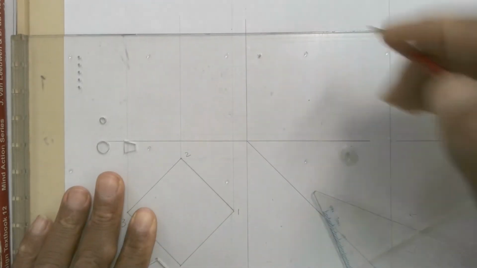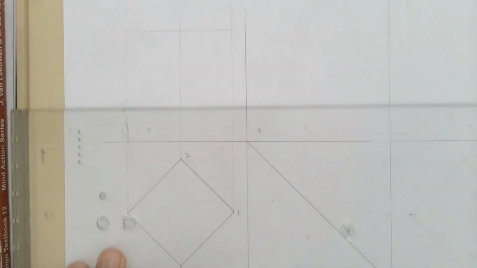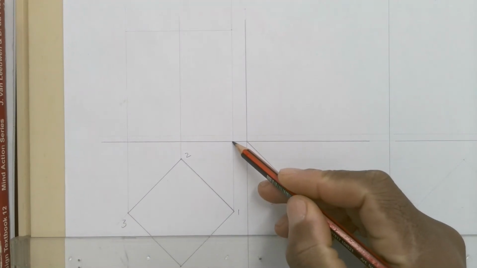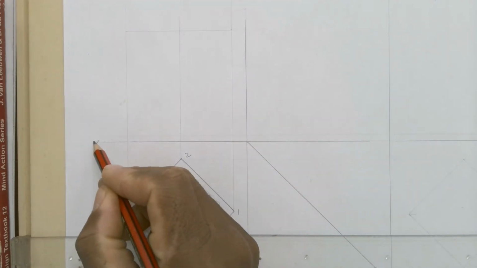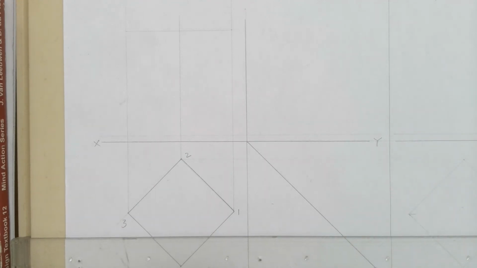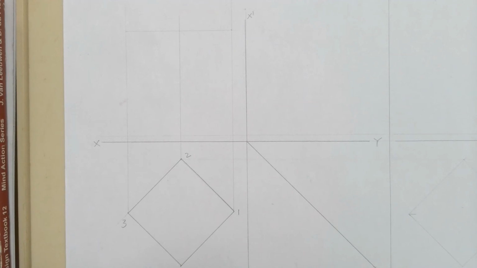Right? Then this is my front view. Now the front view that I have at the moment is a projected front view, still under construction. That is why everything is light. Now I want you to bring this to your attention, that this line here is known to be an XY ground line. You can always call this X1, Y1.